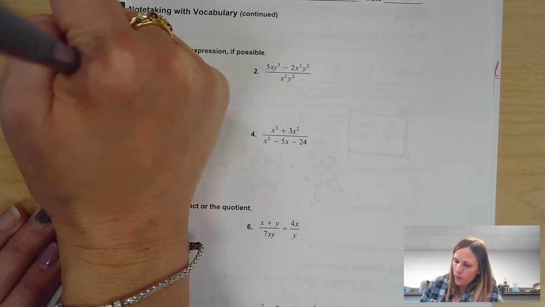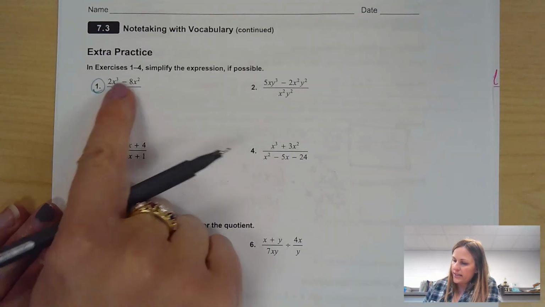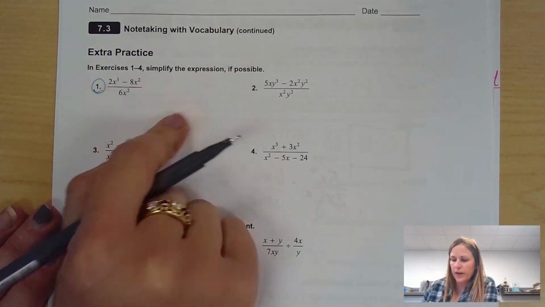All right, let's start with number 1. This is just simplifying the expression. Notice they're not multiplying or dividing anything.